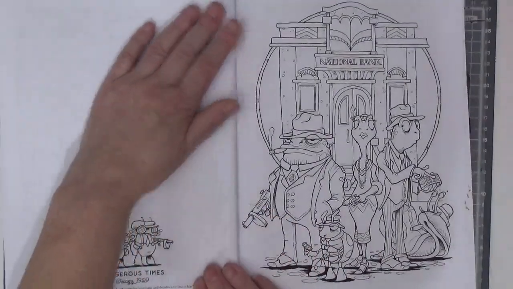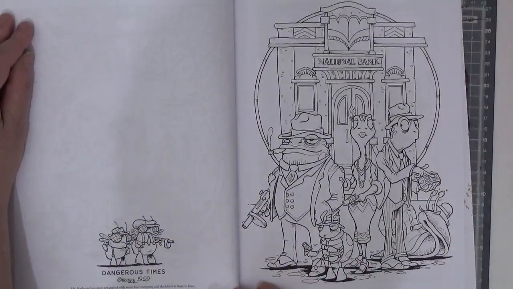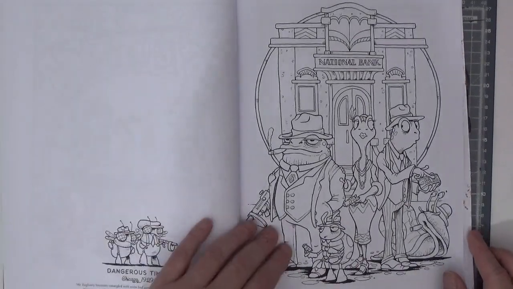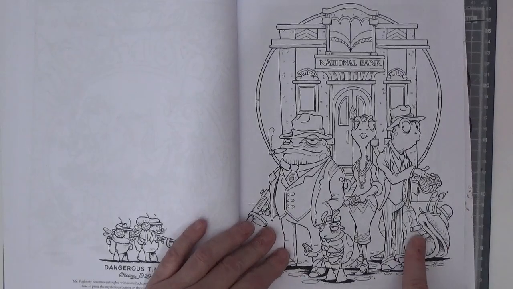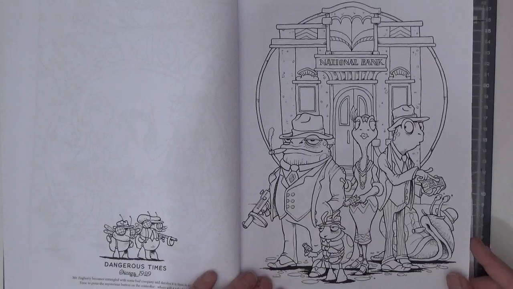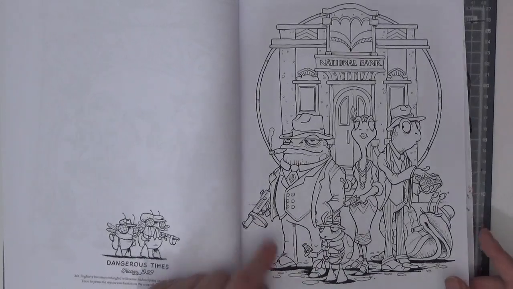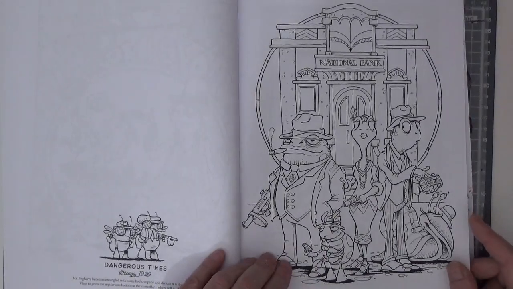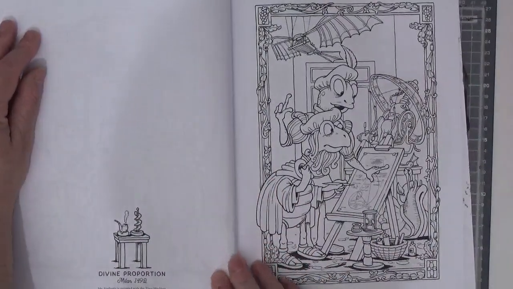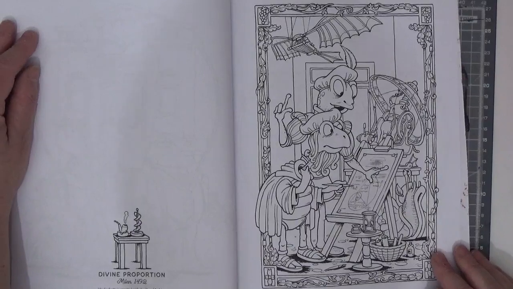Oh, I do like it. Oh dear. Dangerous Times, Chicago, 1929. Mr Fogherty becomes entangled with some bad company and decides it's time to leave. Look at Snail. Snail's got a cigar. It's Tommy can. Oh dear. Divine Proportion. Okay.